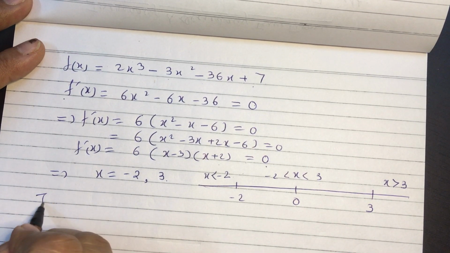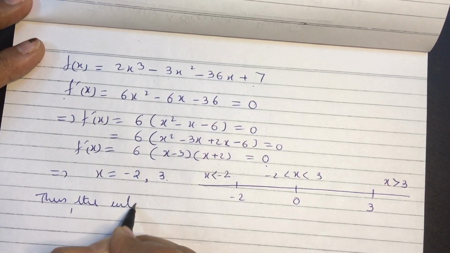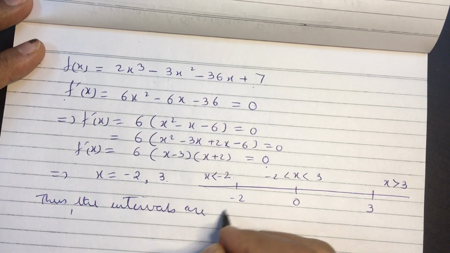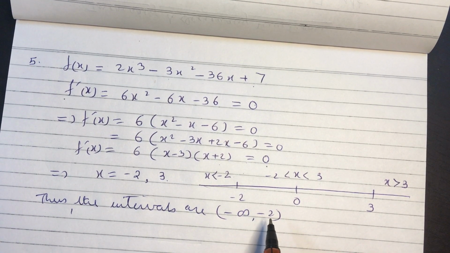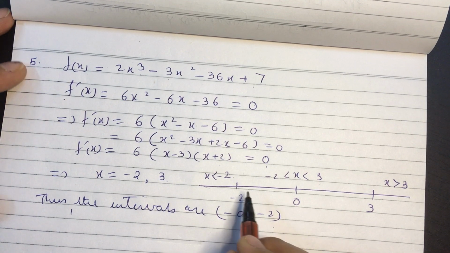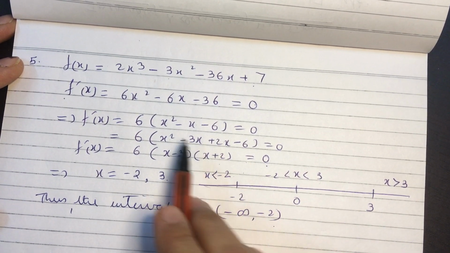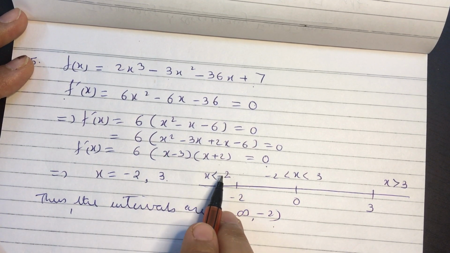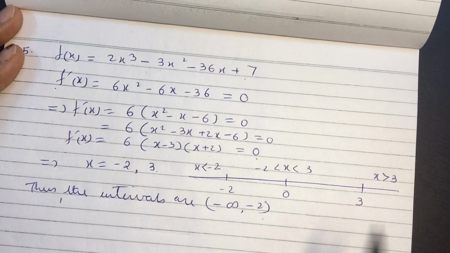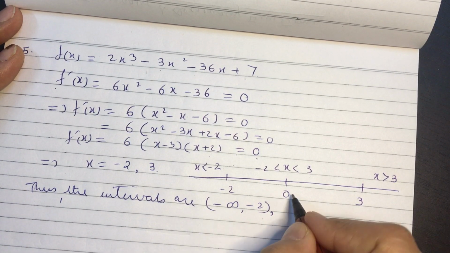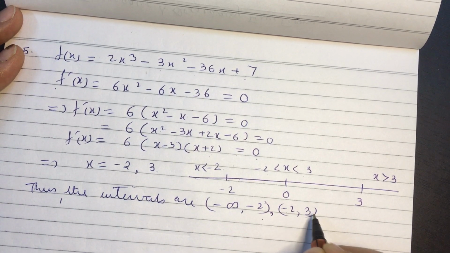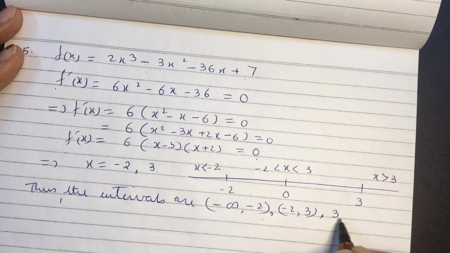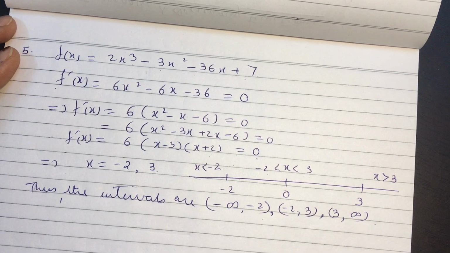Okay, and thus the intervals are minus infinity to minus 2, and here if you just notice, again we are using only small brackets because we want to exclude the points at which the derivative is 0, because that makes the function constant at those points. Then the next one is from minus 2 to 3, excluding both, and then the last one is 3 to infinity, again excluding both.